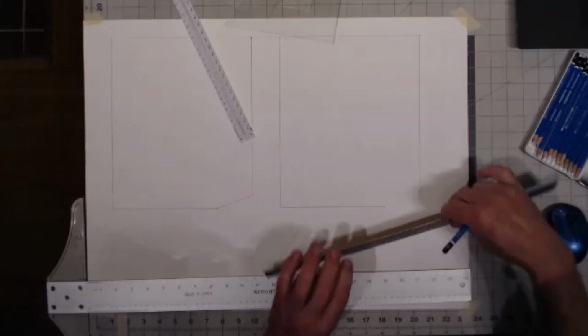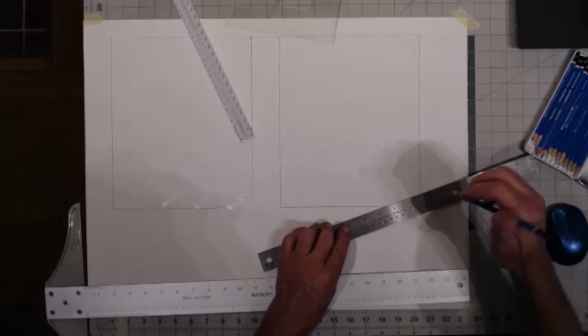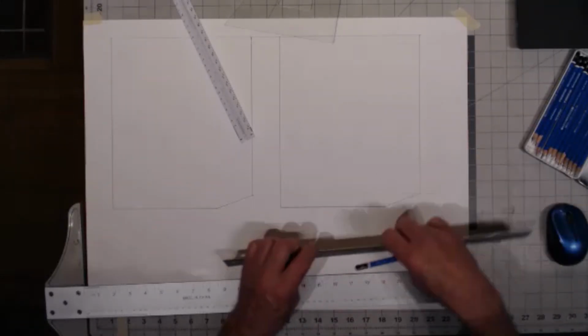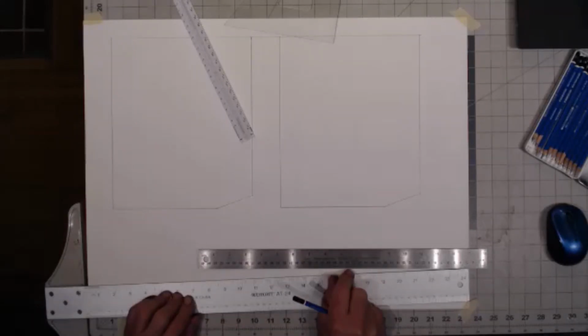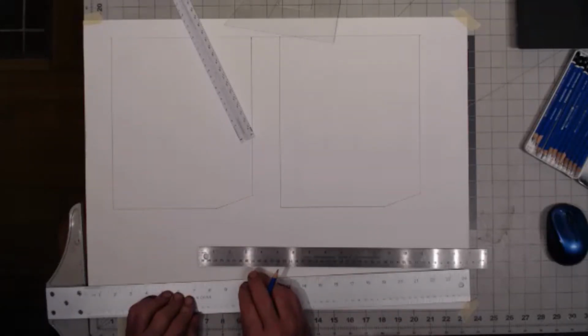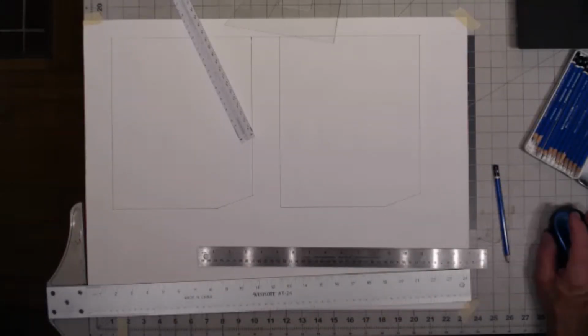And then close the opening. So the next step is offset the walls, measure off and mark where the door openings are, erase some stuff away, and we're off and running.